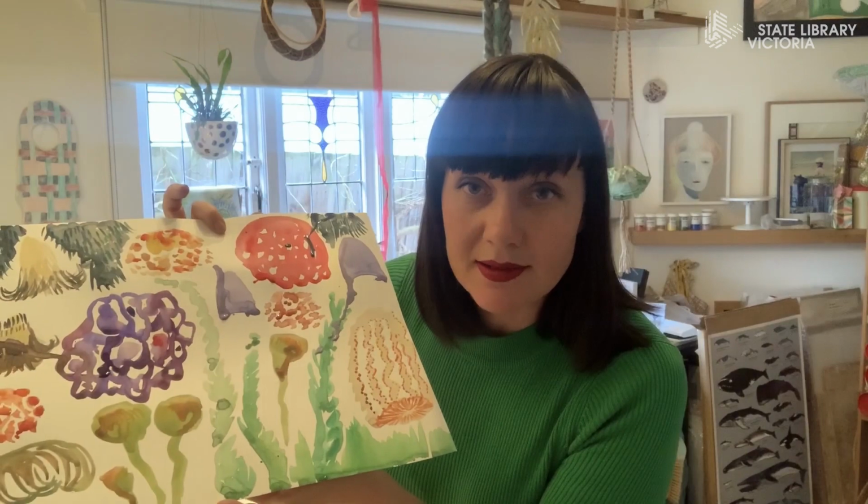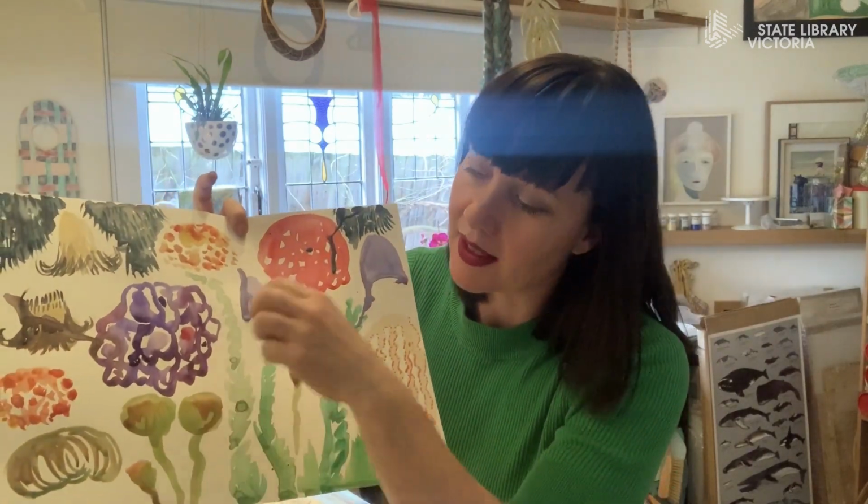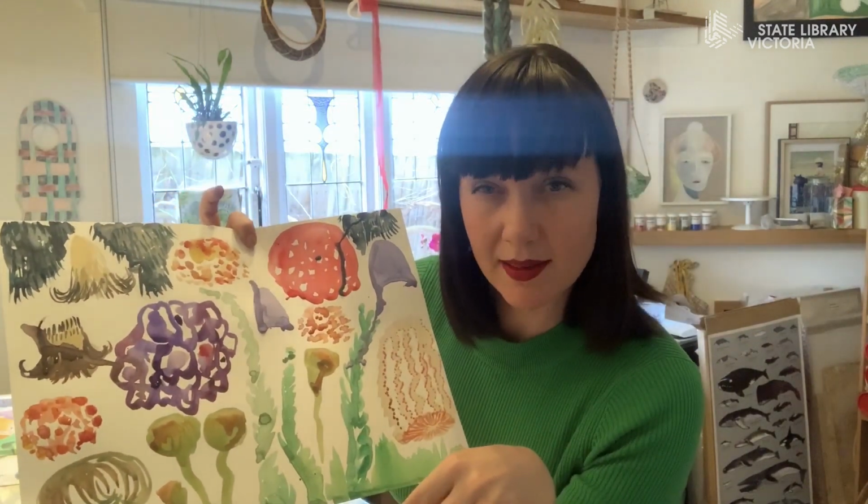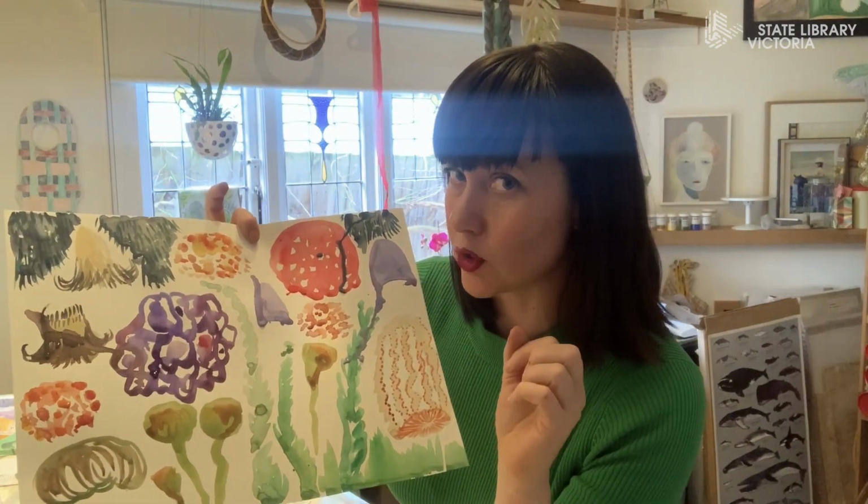You should make sure that it is completely dry, so I'm going to make sure I get the hairdryer out and completely dry this before our next stage.